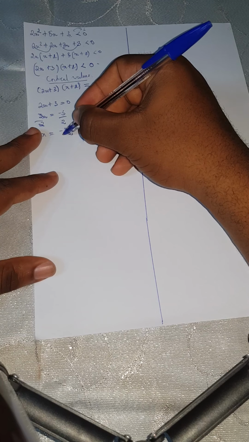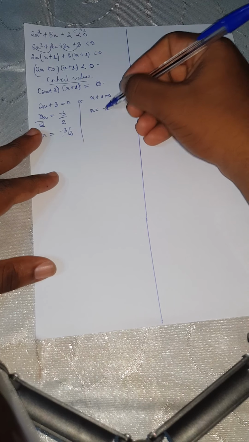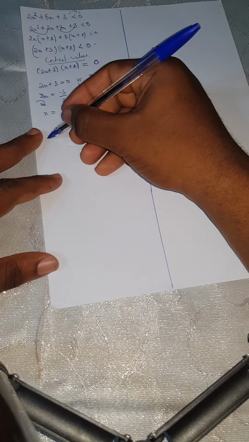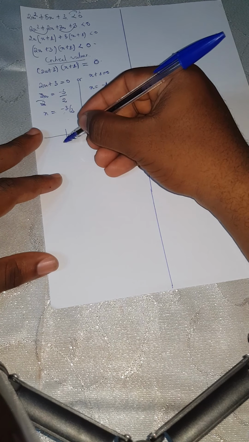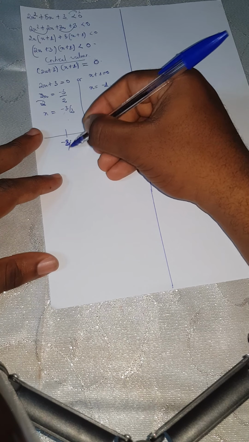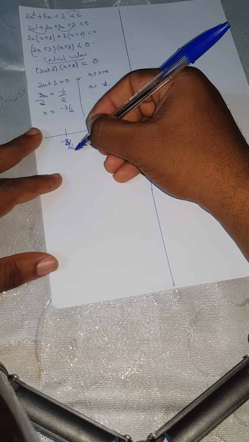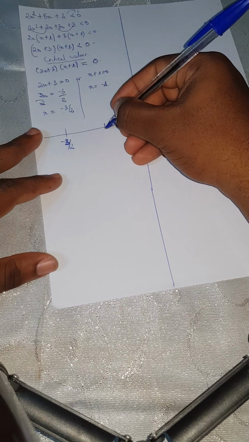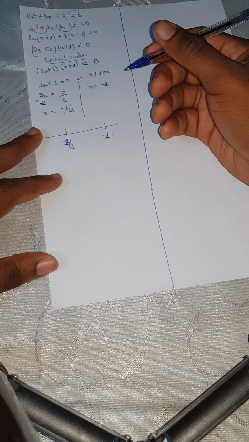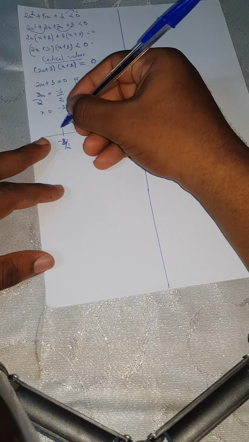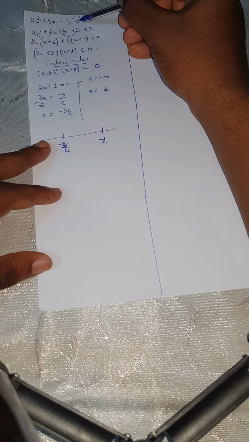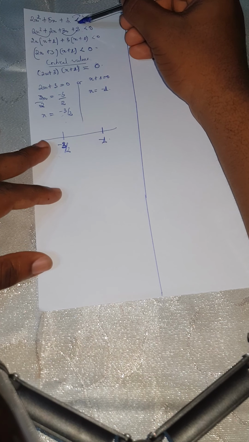Now, negative 1 and negative 1.5, which one is less? So, on your bound, you're going to have negative 1.5, or negative 3 over 2, as the lower bound, and negative 1 will be the upper bound of our range. Now, we see here that in this case, it is less than and not less than or equal to.